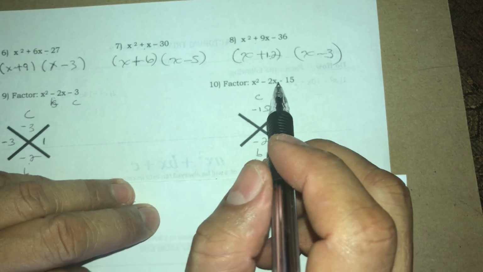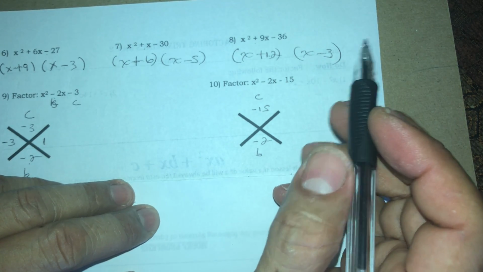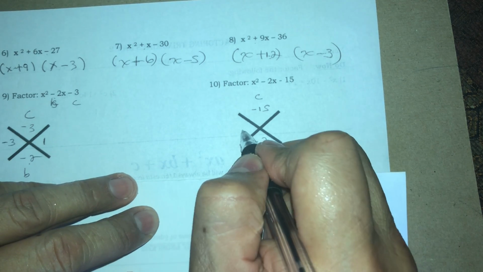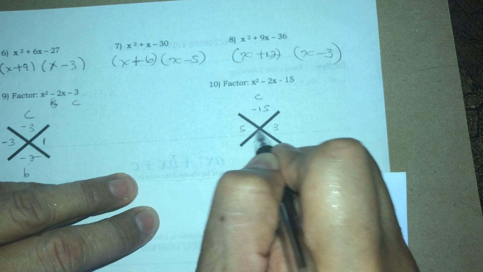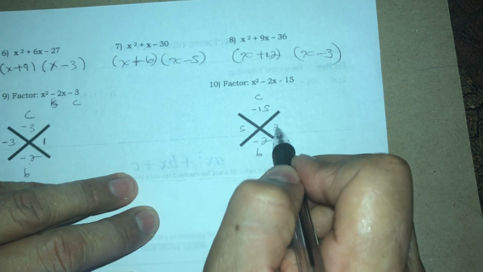Muchachos, encuentren los factores primero, después se preocupan por los signos, ¿ok? Porque saben que el número mayor va a llevar el signo de en medio. So va a ser negativo. So it has to be 5 and 3. Because 5 times 3 is 15, and 5 minus 3 is 2.